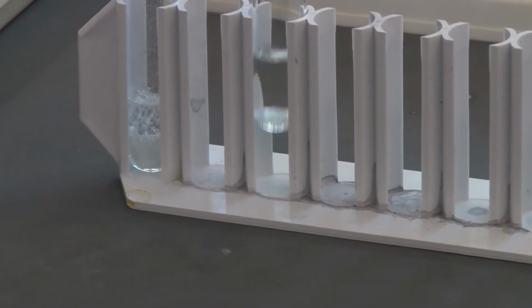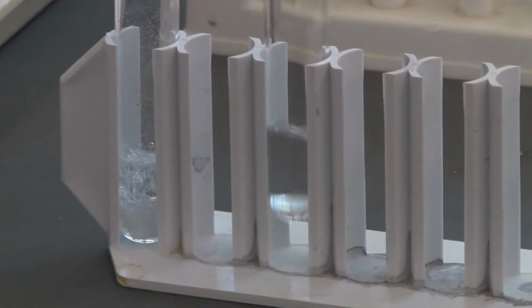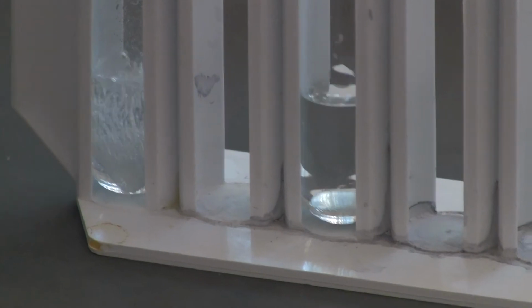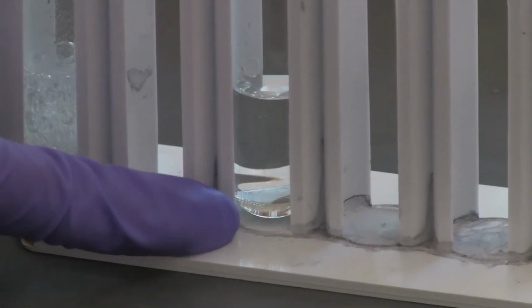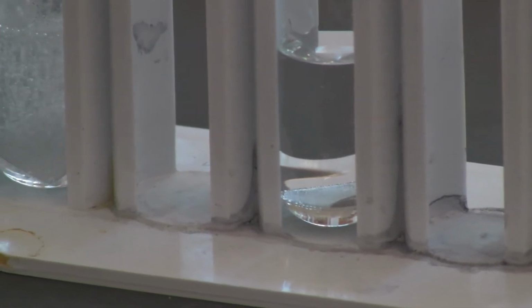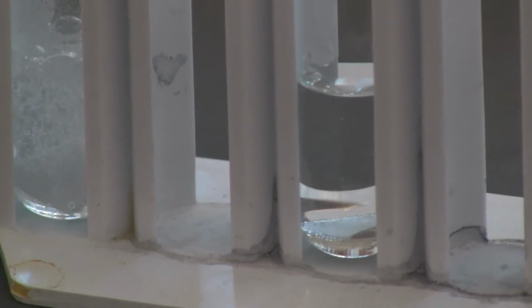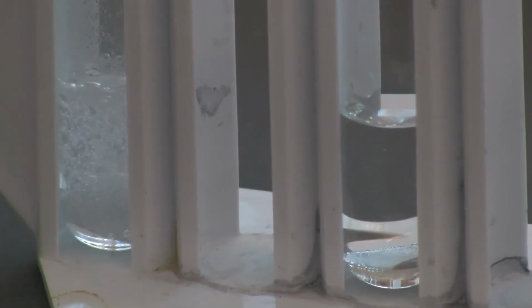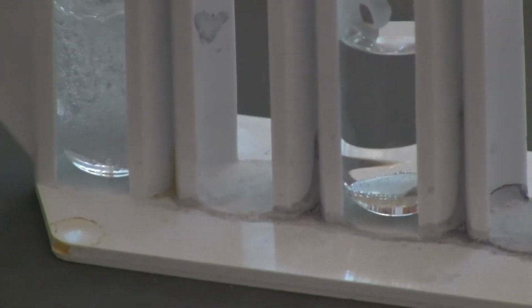I can shake a little bit to help you see the reaction. The one I'm holding is slower, but it does have some reaction on the surface. You can see some bubbles forming, gradually. So you can see which one is faster and which one is slower. Remember, this is 6 molar hydrochloric acid, and this is 1 molar hydrochloric acid.